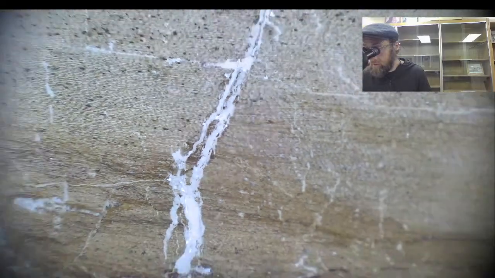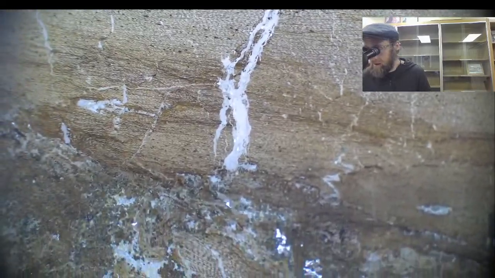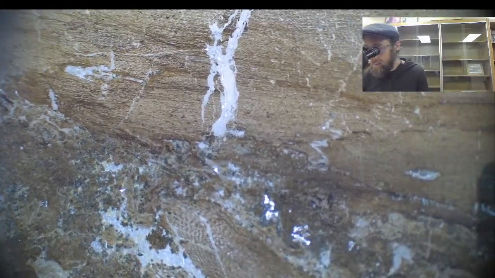This is probably wood from a cordaites. Cordaites is kind of a proto-gymnosperm thing.